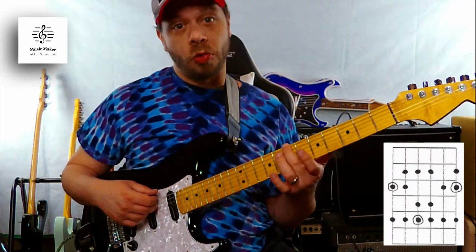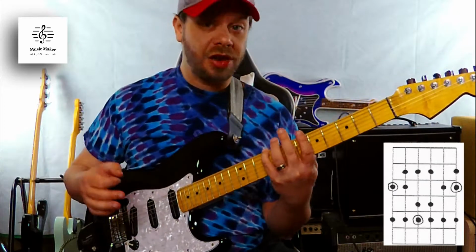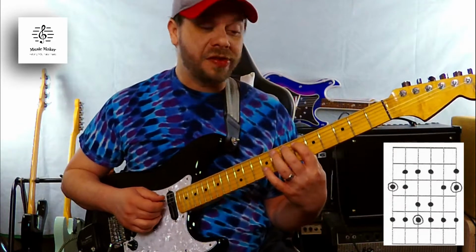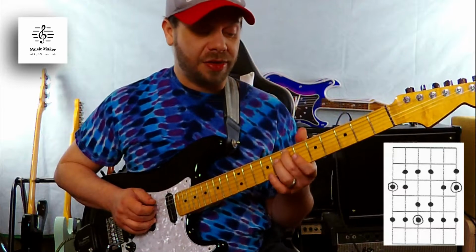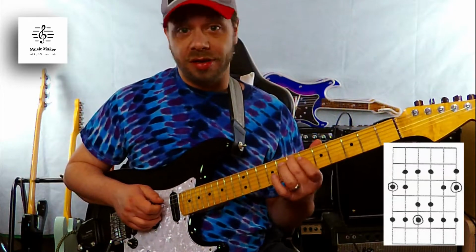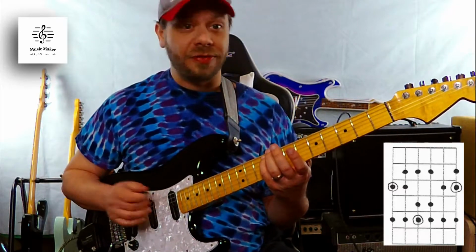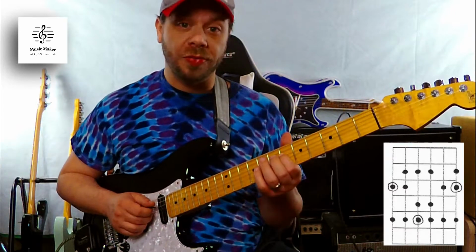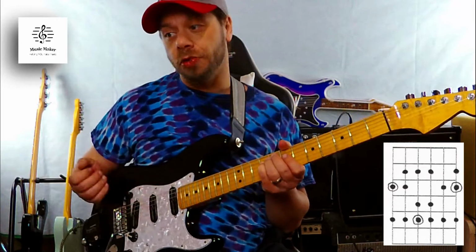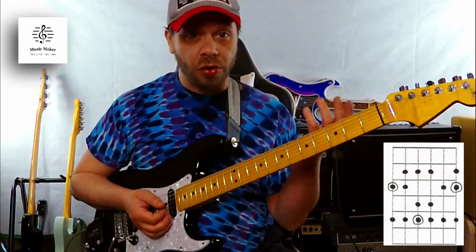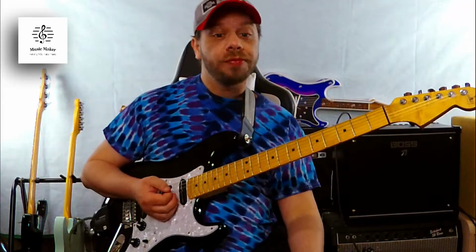B is your 1. Anything that says C sharp is going to be some kind of a 2. Anything that says D sharp is going to be some kind of a 3. Anything that says E is going to be some kind of a 4. F sharp is going to be a 5. G sharp is going to be 6. A sharp will be 7. And B is going to be root. And A, of course, we see a lot of A's in here. There's just a flat 7 chord.